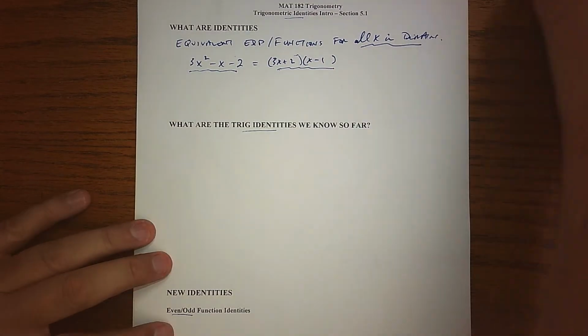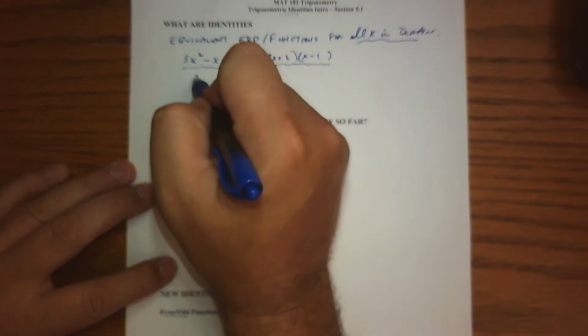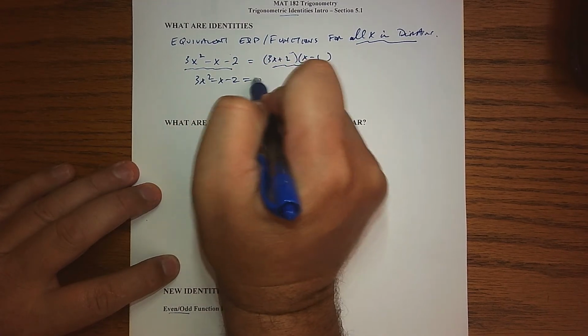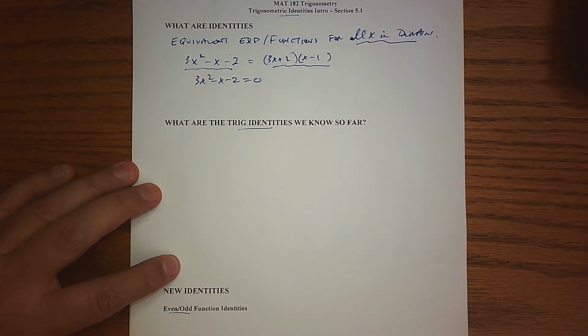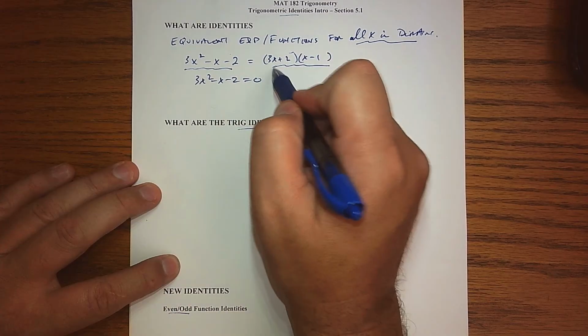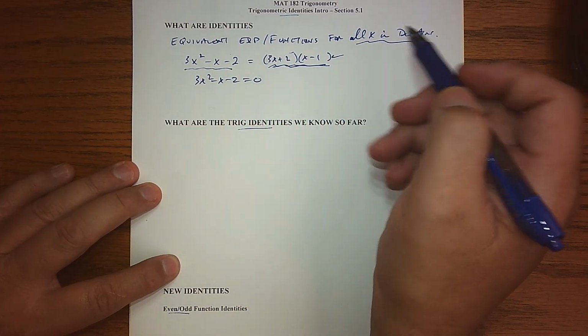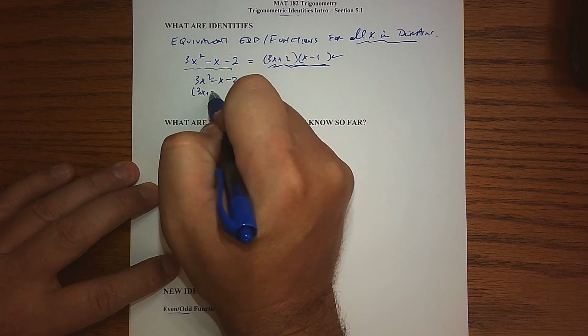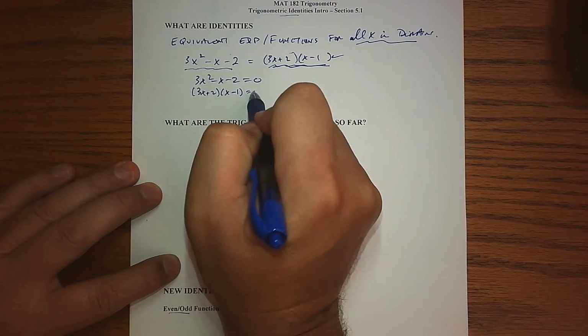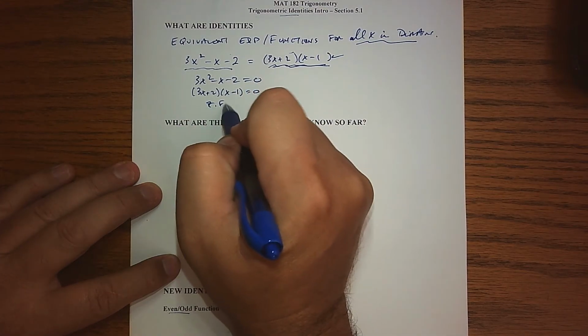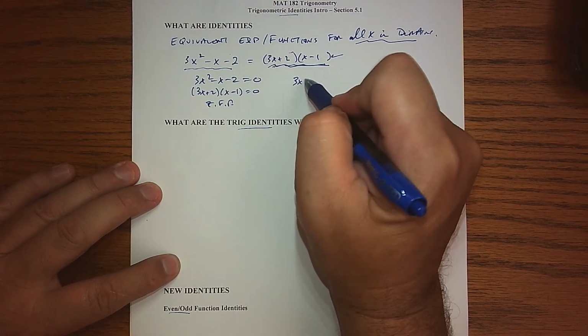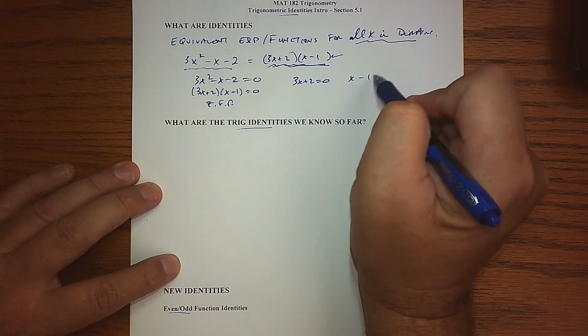And the payoff there was back in the day when we were finding equations. When we were solving 3x squared minus x minus 2 equals 0, we used its identity, or its equivalent factored form. That led to the zero factor property, which means that one of these things is equal to 0.